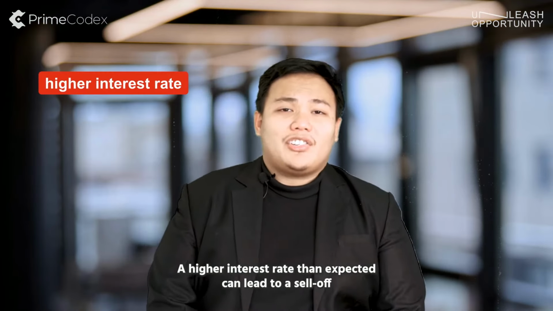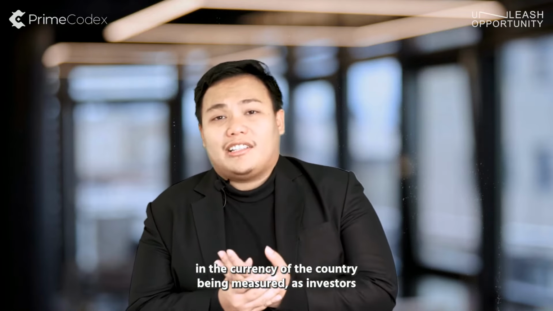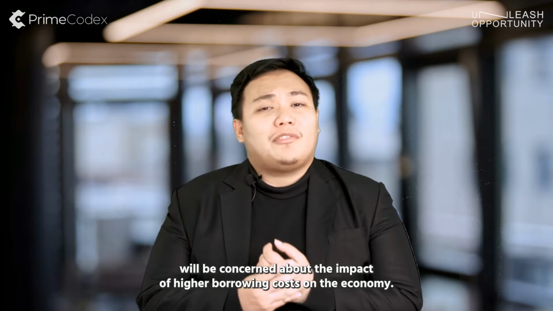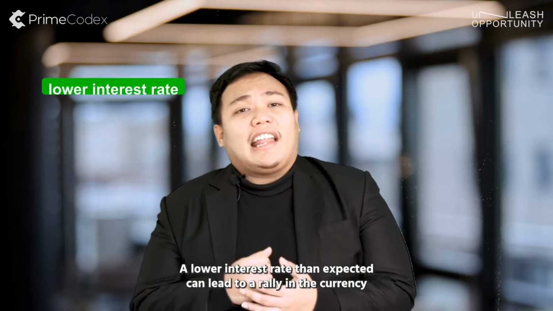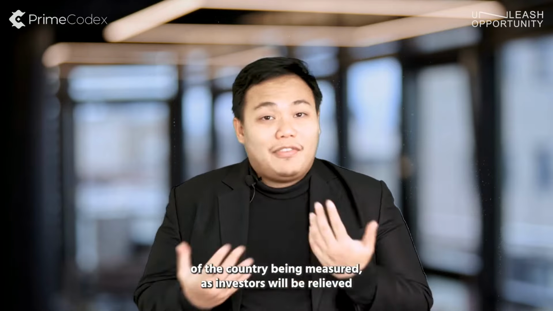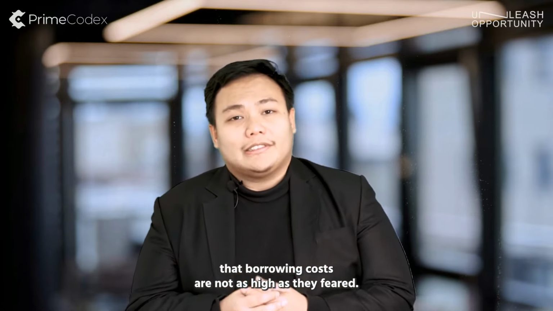A higher interest rate than expected can lead to a sell-off in the currency of the country that is being measured, as investors will be concerned about the impact of higher borrowing costs on the economy. A lower interest rate than expected can lead to a rally in the currency of the country that is being measured, as investors will be relieved that borrowing costs are not as high as they feared.